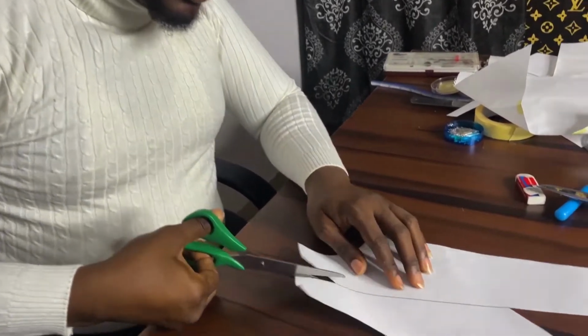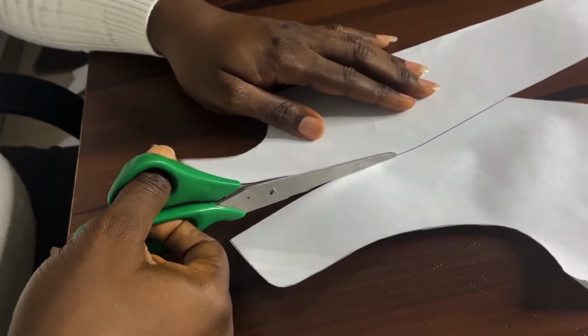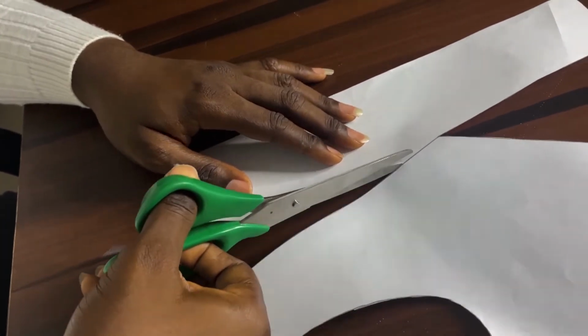Right now I'm going to pick up my scissors and slash through this line to the apex. Not through the apex but to the apex, our bust point.